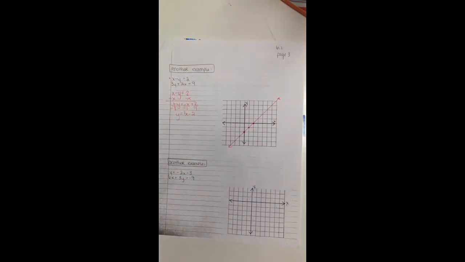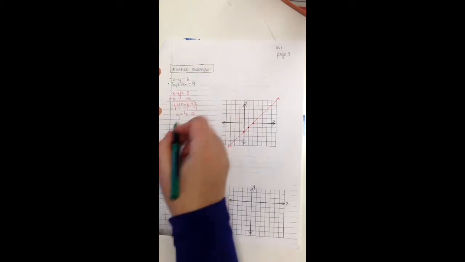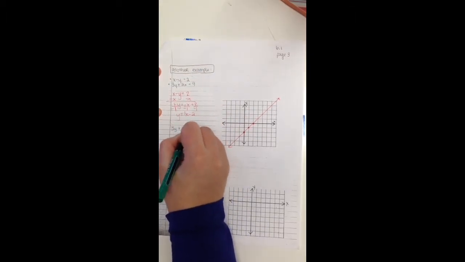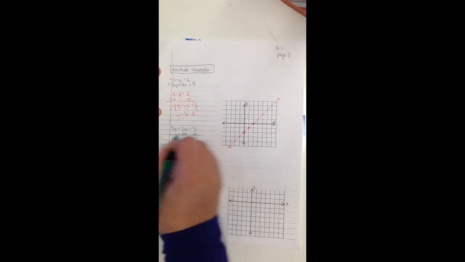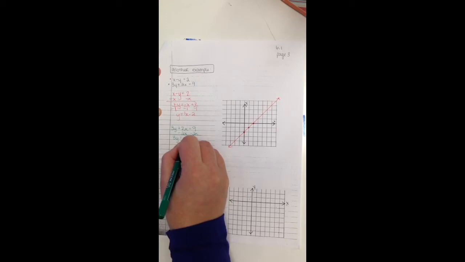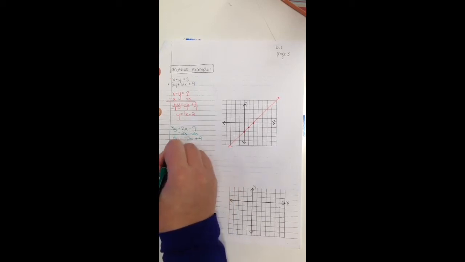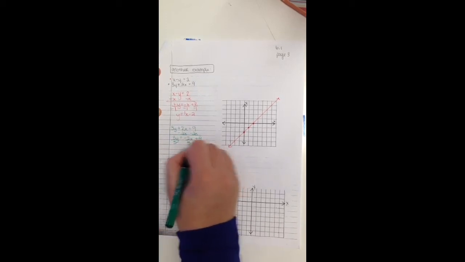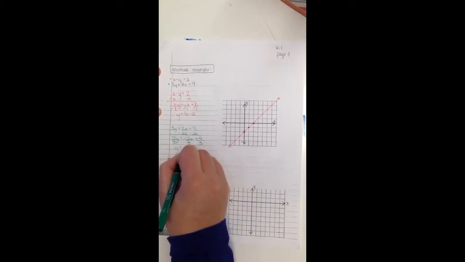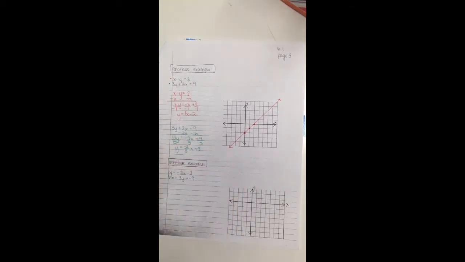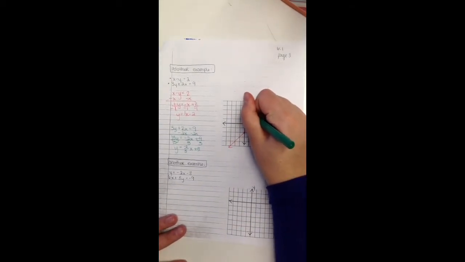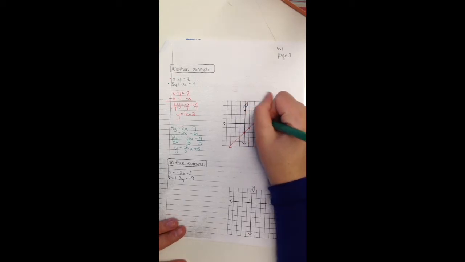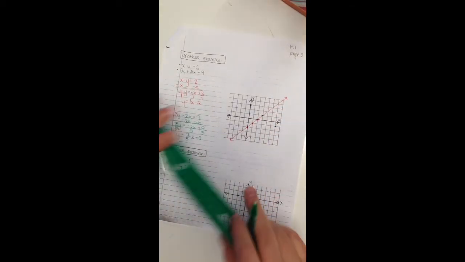Okay, let's do the next one, which I'm going to do in green. I have 3y plus 2x equals 9. I'm going to subtract the 2x. I get 3y equals negative 2x plus 9. Divide by 3 on each term. And I get y equals negative 2/3 x plus 3. So my intercept is at 0, 3. My slope is negative 2/3, which means I fall 2, run 3. Go ahead and draw on your line.